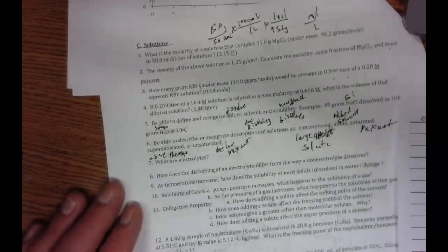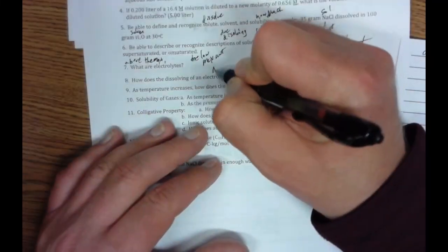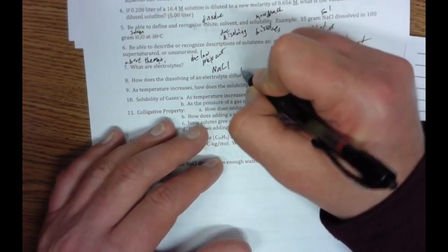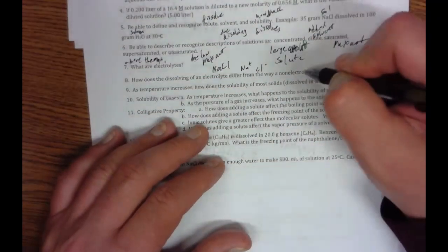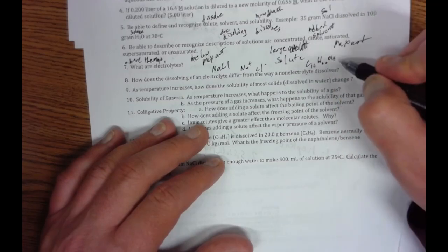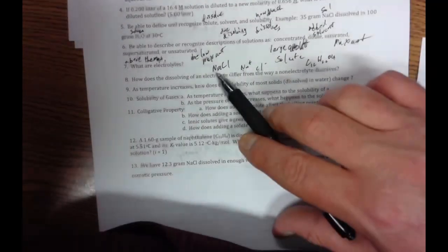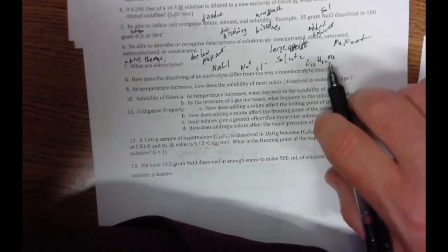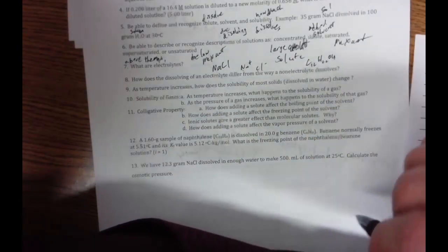How does dissolving an electrolyte differ from a non-electrolyte? An electrolyte breaks apart. Call that dissociation. For every 1 mole of NaCl, you get 1 mole of Na particles and 1 mole of Cl particles. Non-electrolytes like C12H22O11, like sugar, it's just one thing. You know this because NaCl is ionic. It starts with a metal. This does not start with a metal. So for every 1 mole of this, even though there's a bunch of moles of atoms in there, it does not separate. It holds itself together.